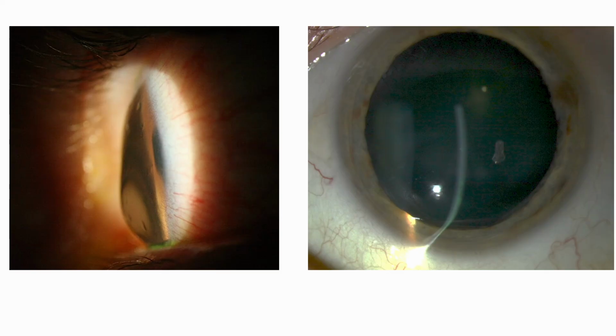So any diagnosis which comes to your mind with the crab claw appearance on topography? The diagnosis is PMD, pellucid marginal degeneration. It will be inferiorly involved. There will be corneal bulging, that is ectasia. And on topography, there will be a crab claw appearance. It will cause severe irregular astigmatism.